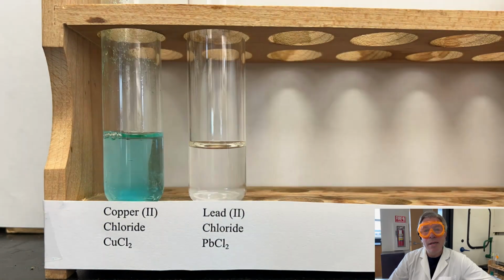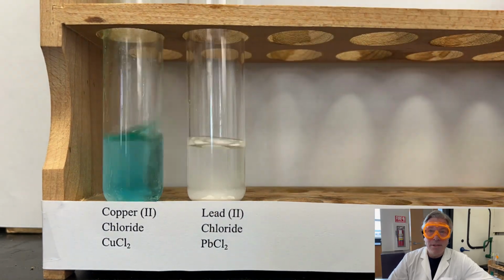Why do some things dissolve in water while other things don't dissolve in water? Well, that's the big question for today. Welcome to AP Chemistry Unit 3.10, all about solubility.